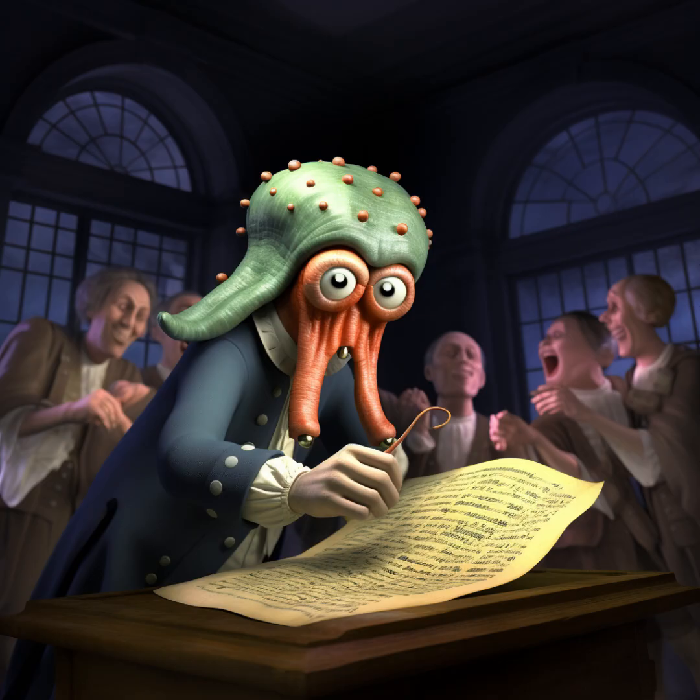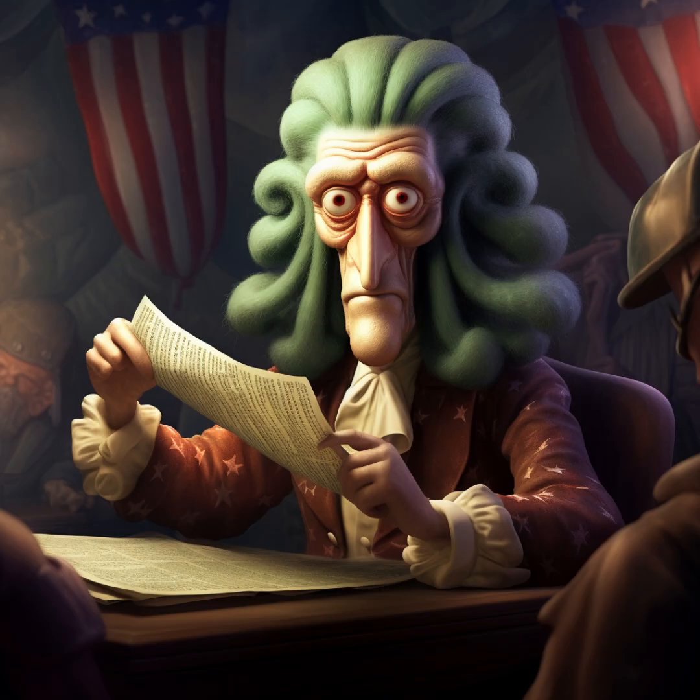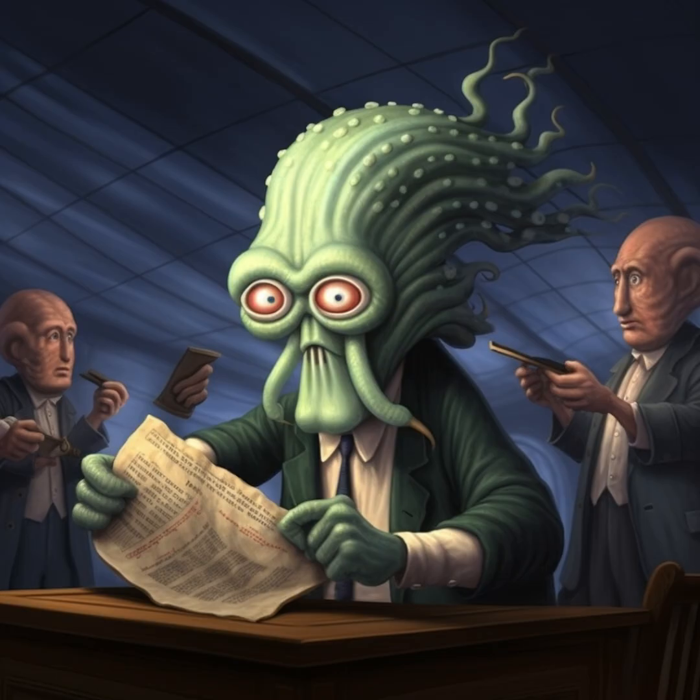The Treaty of Paris in 1783. The war concluded with the Treaty of Paris, which officially recognized the independence of the United States and established the boundaries of the new nation.